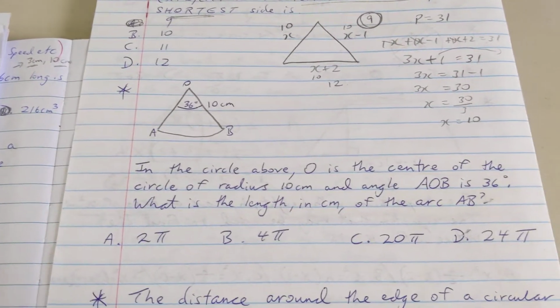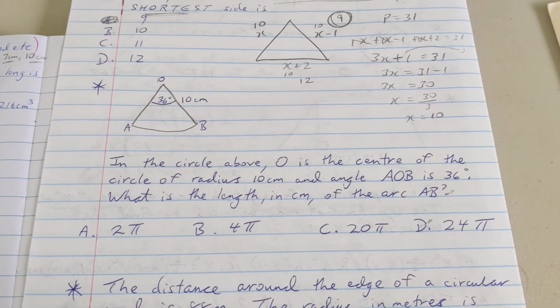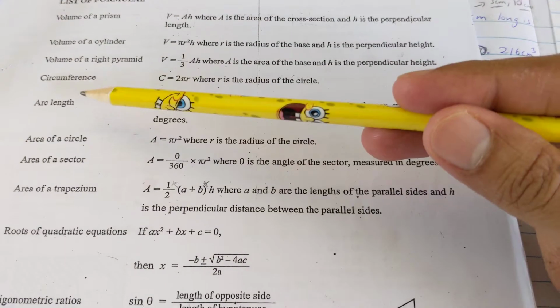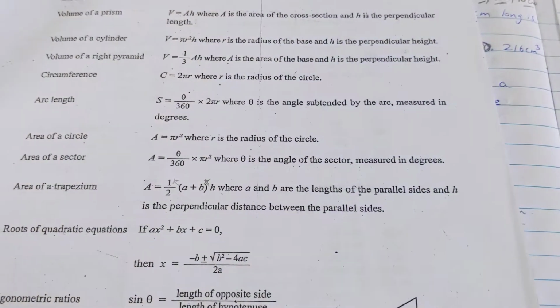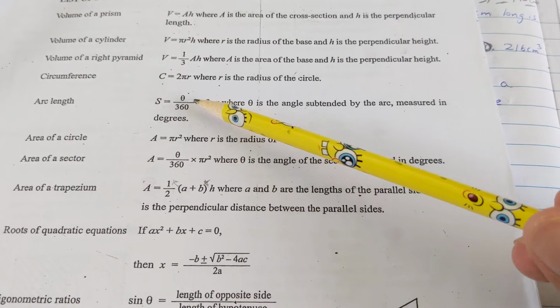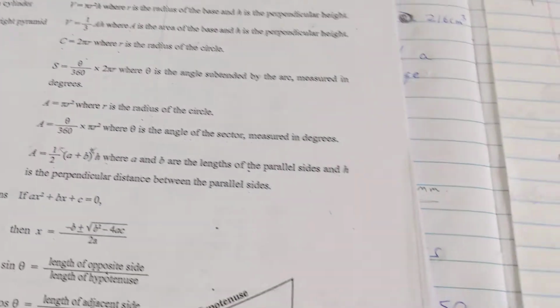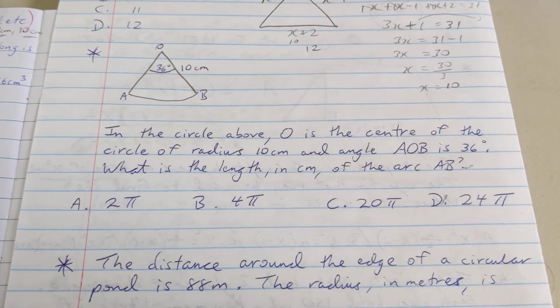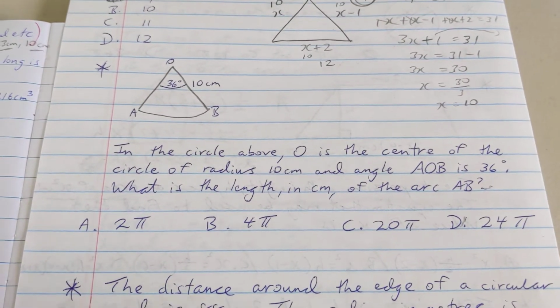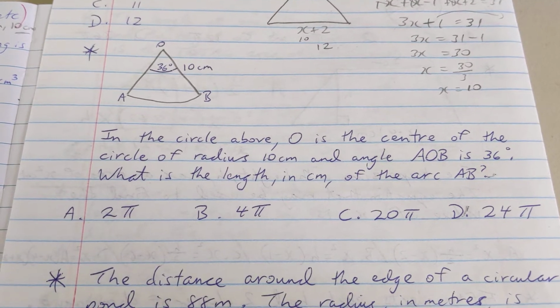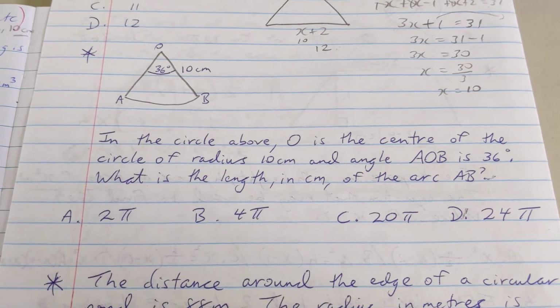Of particular interest, we didn't look at any questions with the arc length. That's our next formula they're giving you. On the formula sheet, they call it the length of the arc or arc length, and they normally use the symbol S for it. The formula is the circumference times the angle over 360, because it's a fraction of the circumference I want to find. So in this one here, the center of the circle O has radius 10, angle AOB is 36 degrees. What's the length in centimeters of the arc?